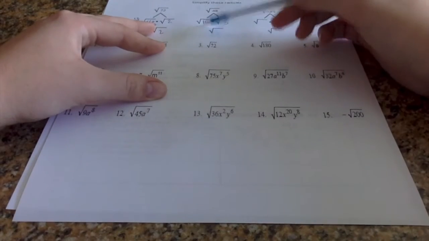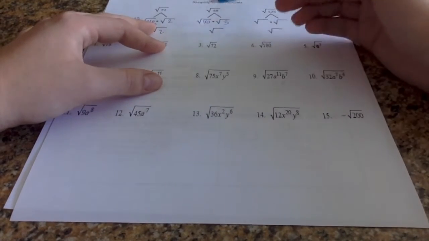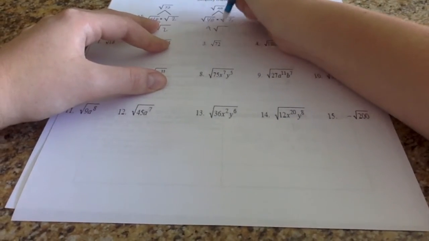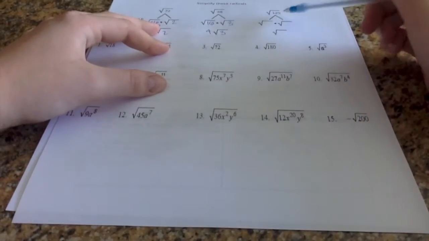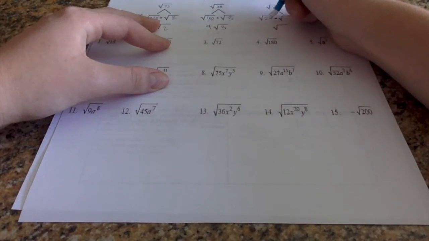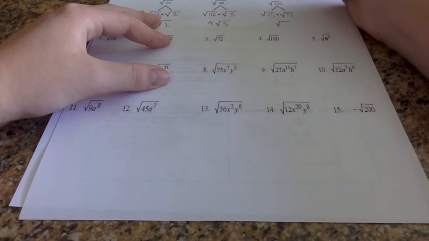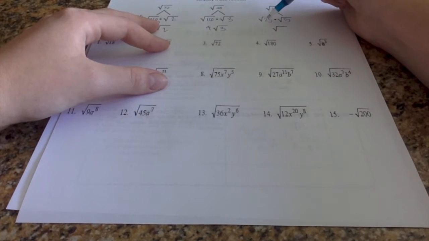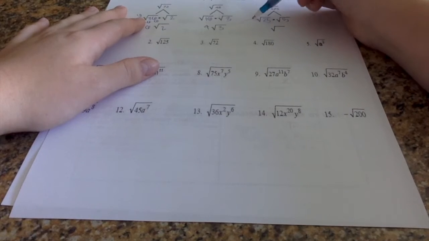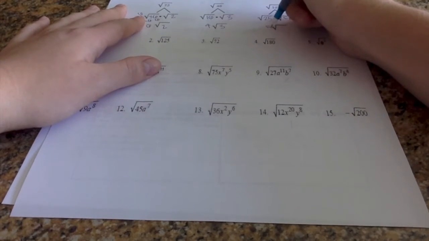Again, 4 times 4 is 16, and that's 2 number 4's, so 1 4 comes out of the rad, so it's 4 rad 3. And then finally for 125, it will be 25 times 5. Again, 5 times 5 is 25, and there are 2 of the number 5, so 1 5 comes out of the radical, so it's 5 rad 5.